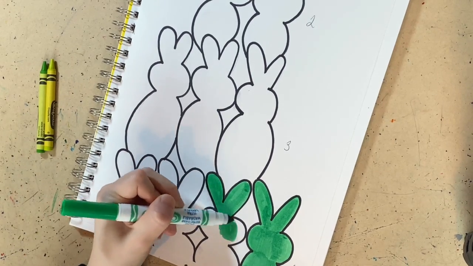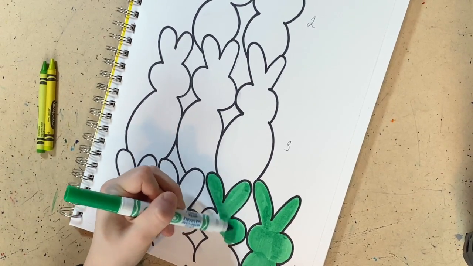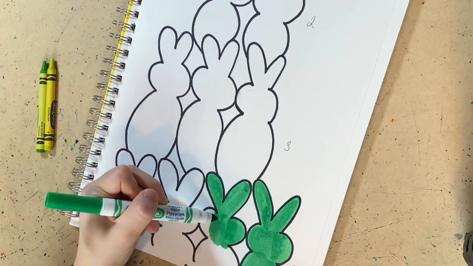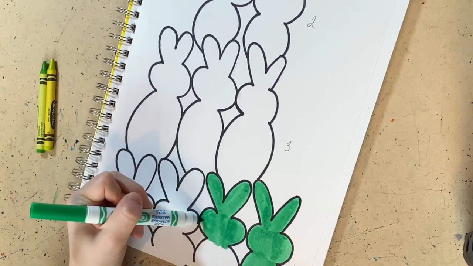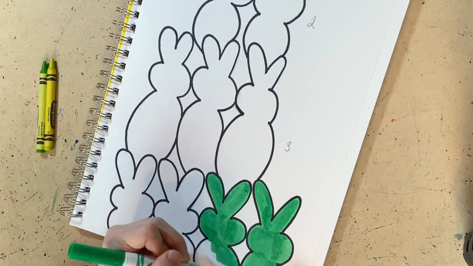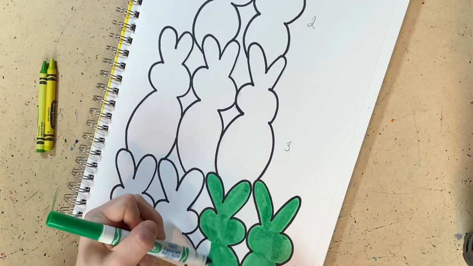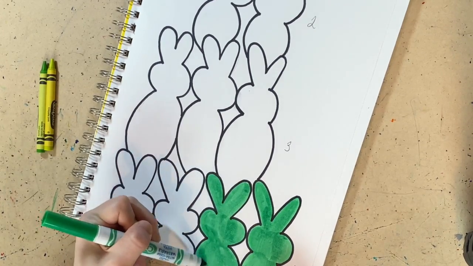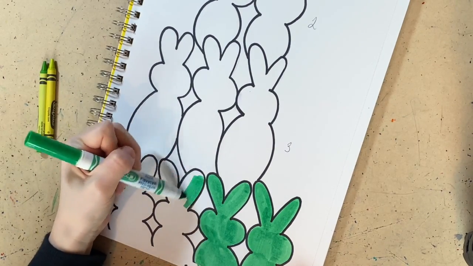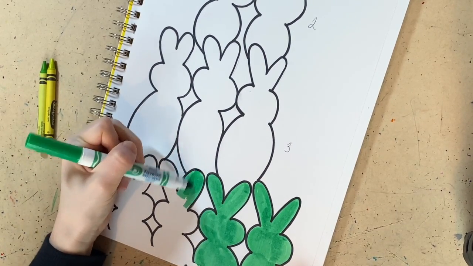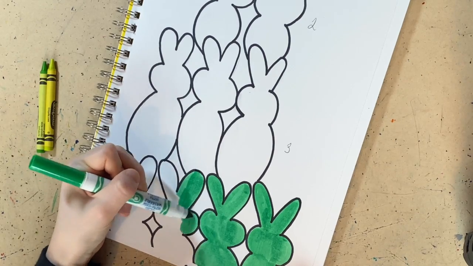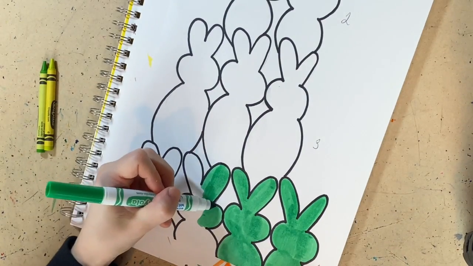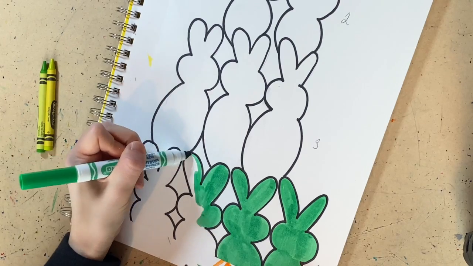Now we've done this before with the value scale mountains. The mountains were blue and it went from dark blue all the way up to light blue. So you're doing the same thing, but instead of lines, we're overlapping and layering up an object.